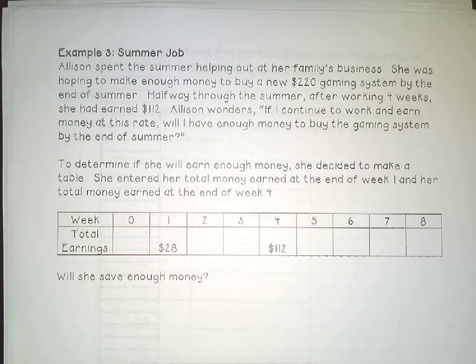Allison wonders, if I continue to work and earn money at this rate, will I have enough money to buy the gaming system by the end of summer? To determine if she will earn enough money, she decided to make a table. She entered her total money earned at the end of week 1 and her total money earned at the end of week 4. Will she save enough money?